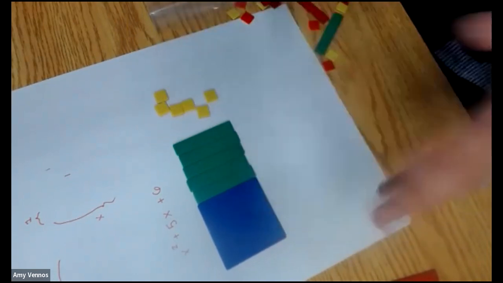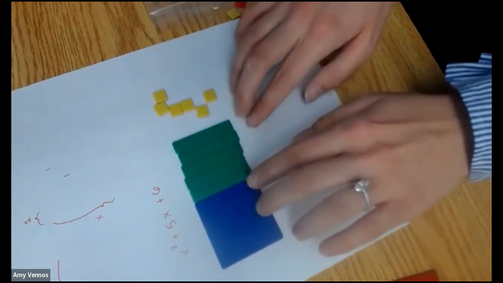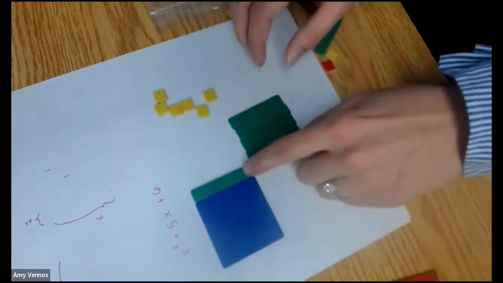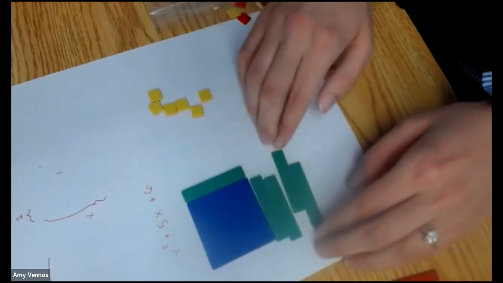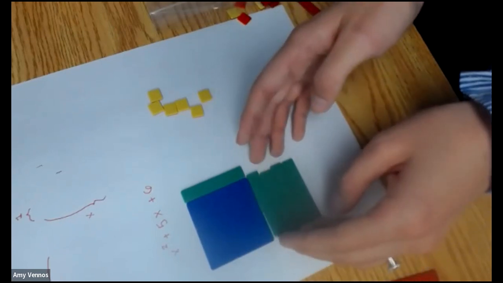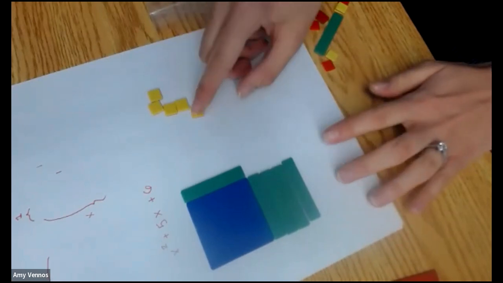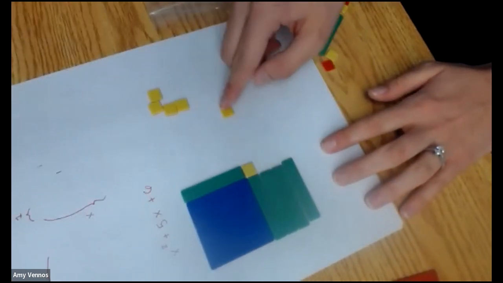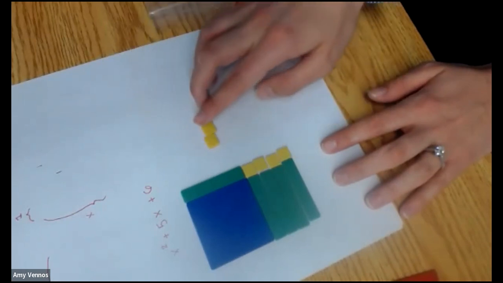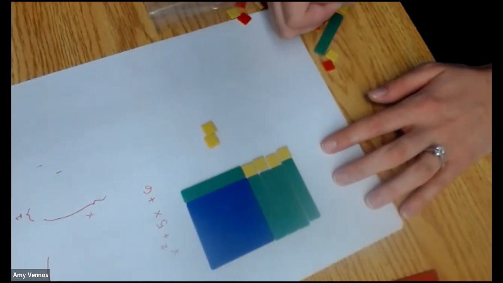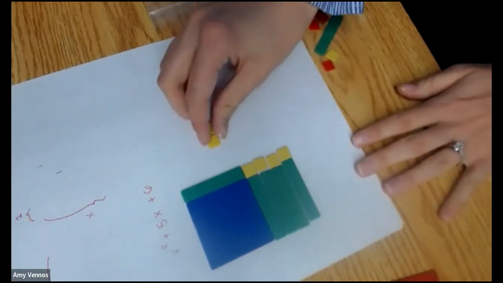I'm going to keep one on the side, but I'm going to move 4 of these to the bottom. Let's see if we can complete a rectangle here. So maybe 1, 2, 3, 4, but oh man, I have 2 squares left. We can't complete our rectangle here.